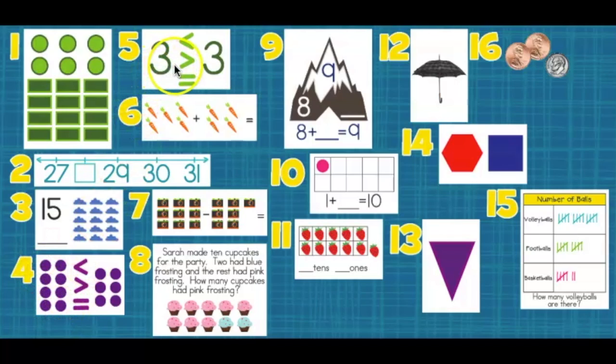All right, let's look up here at number 3. I meant number 5. But what number is that? Why did Miss Wendy mess that up? It's a 3, right? So a 3, and what number's over here? A 3. So is 3 less than, equal to, or greater than 3? It's equal to, isn't it? So you should have picked that one right there.